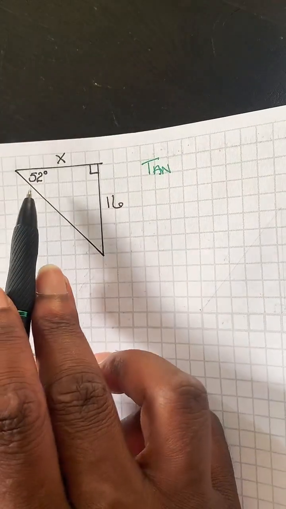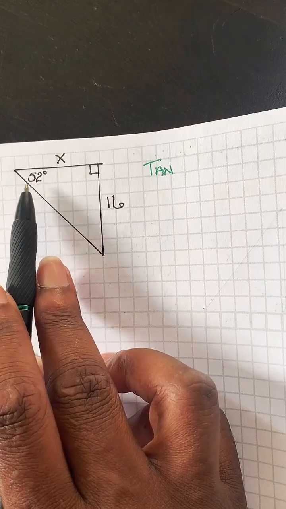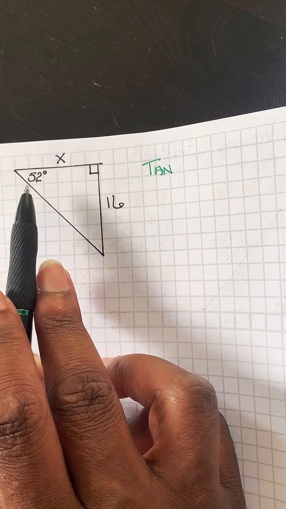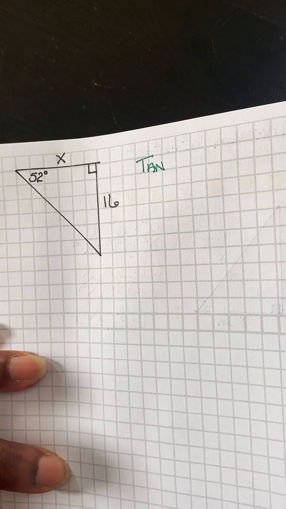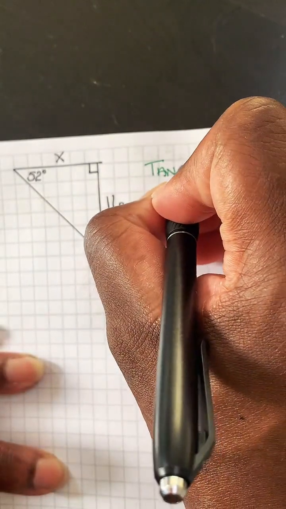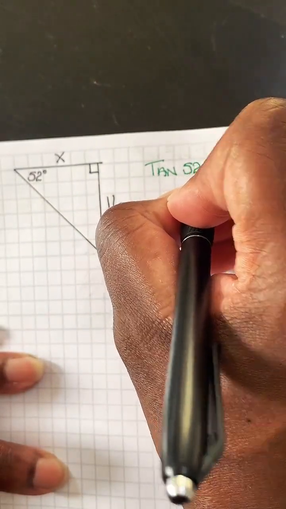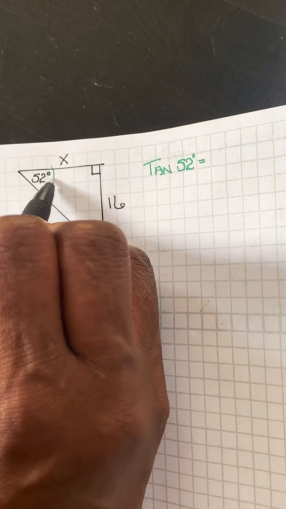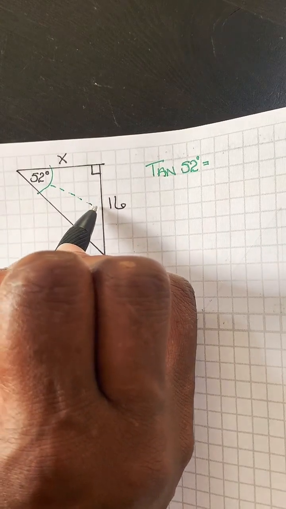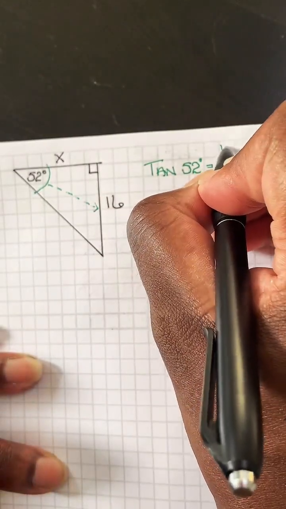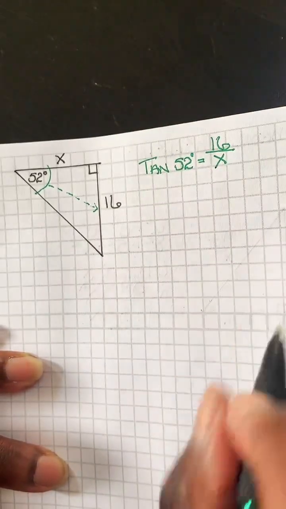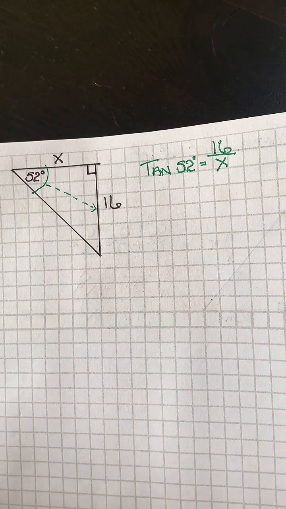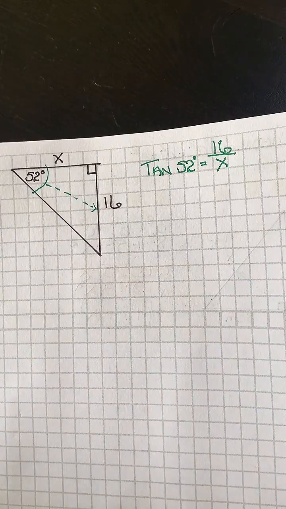Okay? So that 52 degrees, that's my theta. That's my angle measure that we're going to use to find out which side is going to be opposite and which side is going to be adjacent. So we have the tangent of 52 degrees. My opposite of this theta is going to be 16. So that means my adjacent is going to be x. All right, awesome, good.